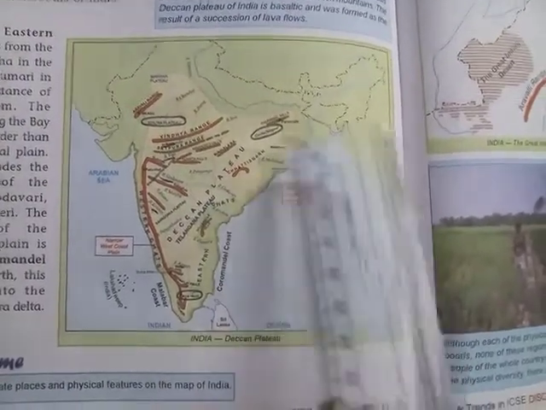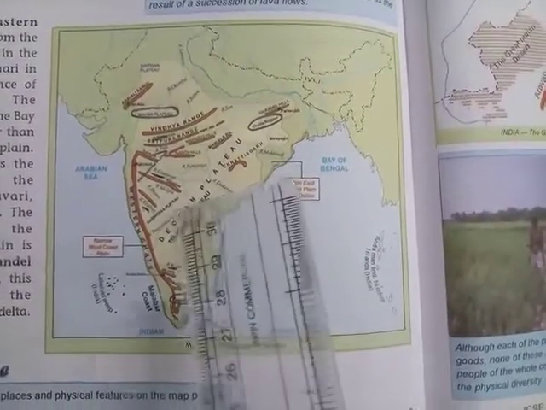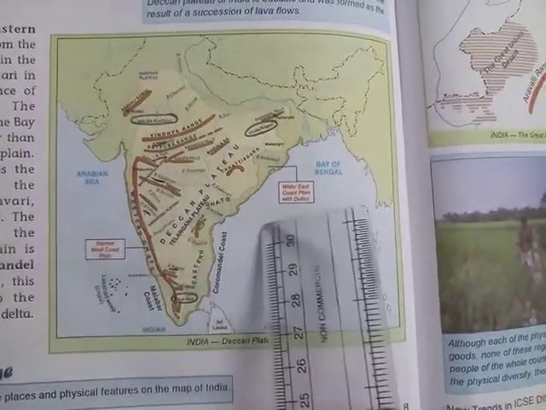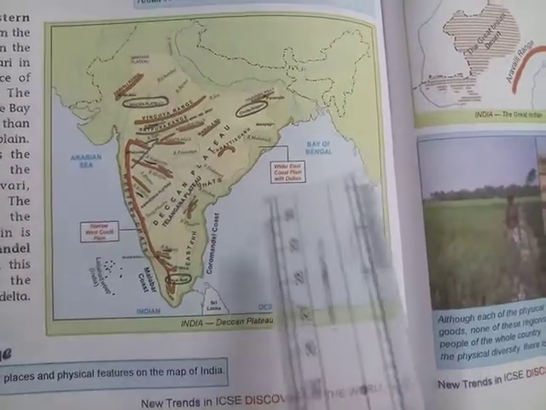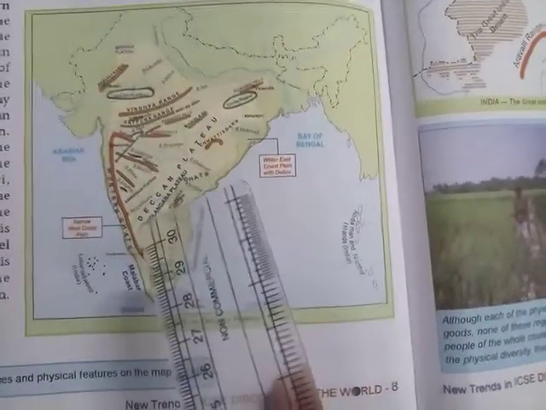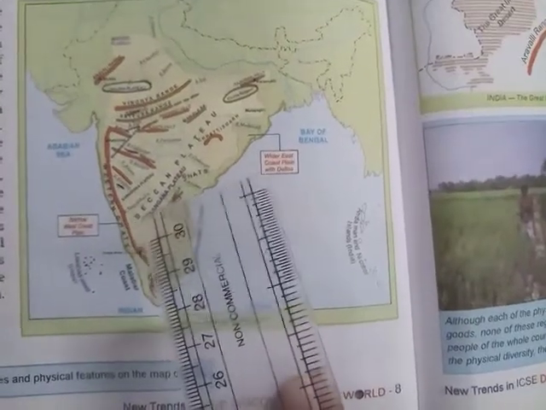Now, why is it known as the Peninsular Plateau? It is called a peninsular plateau because it is covered by water bodies on three sides. These three water bodies make this whole part a peninsular plateau. This is the reason it is also known as a peninsula.